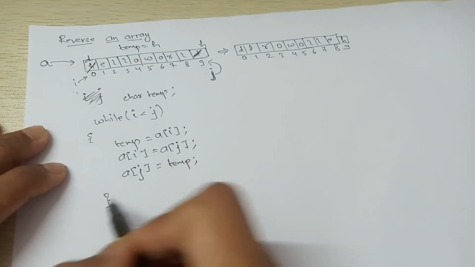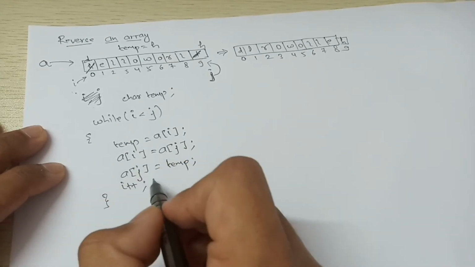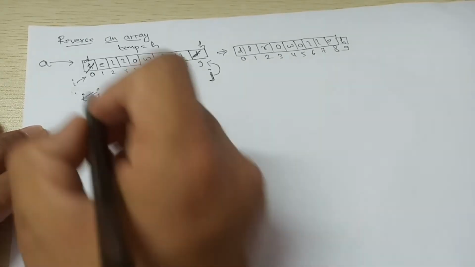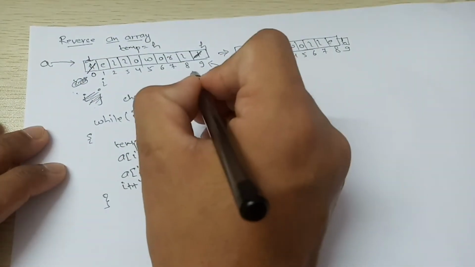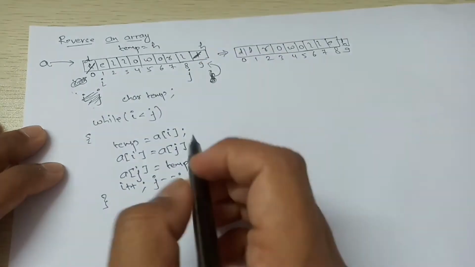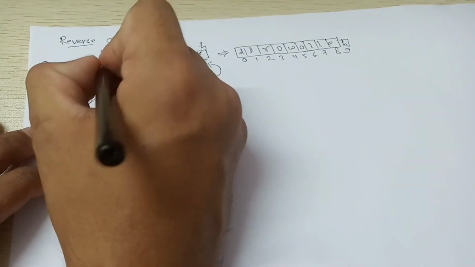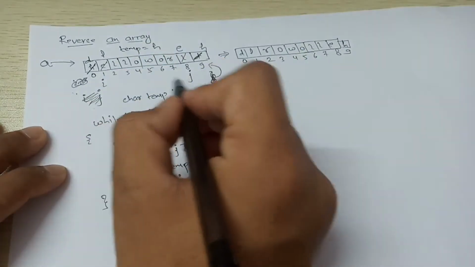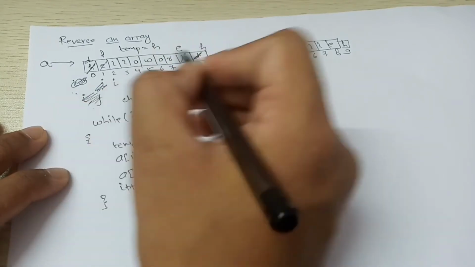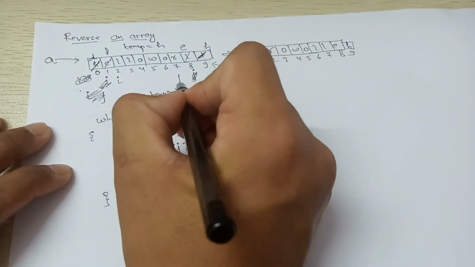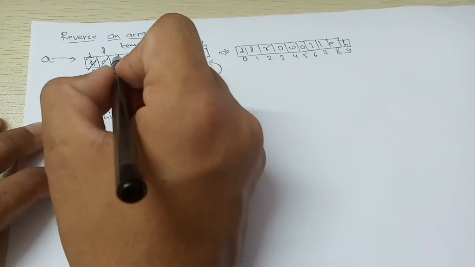Now you also have to increment the i variable and decrement the j variable. So now i will start pointing to the next position and j will come to the second last position. This way, this again will be swapped. L will be swapped with e and e will be swapped with the position of l. Now i will increment to the next position and j will decrement to the previous position, and this is how the swap will take place.